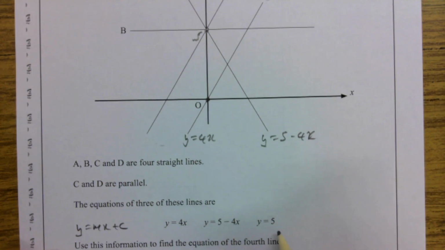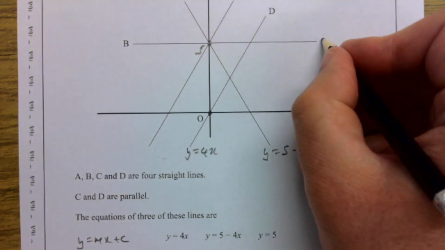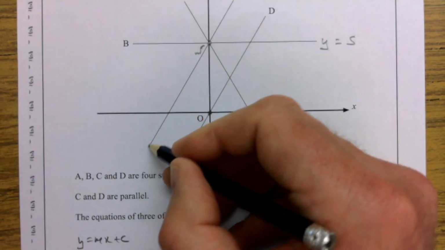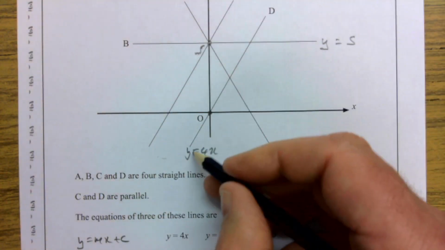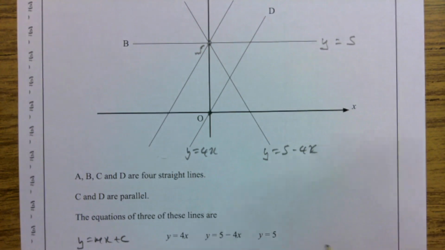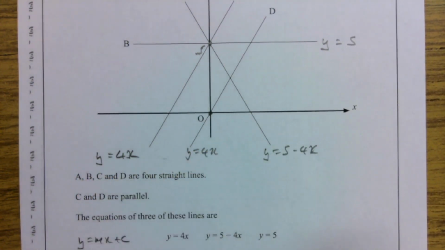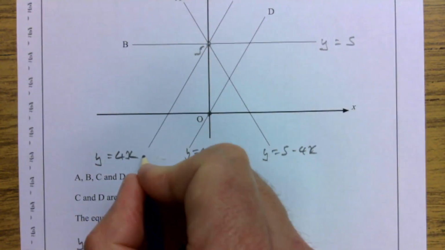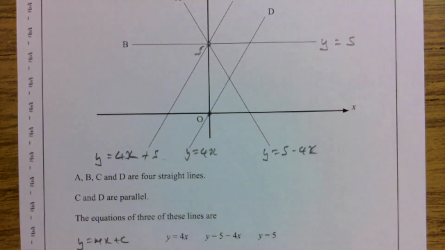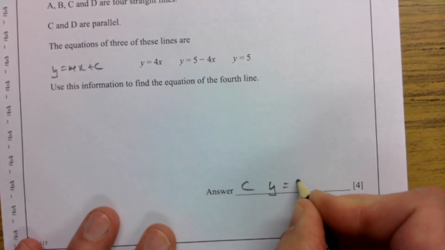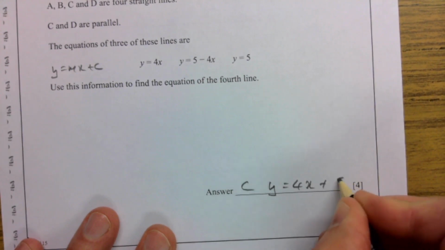The line y equals 5 is this line going across here. So the last one we need to work out the equation of is this. And it's parallel to this one here. So it means it's y equals 4x plus or minus something. And we know the y-intercept is 5. So it's y equals 4x plus 5. And that's line C. So line C is y equals 4x plus 5. Tricky enough question there.